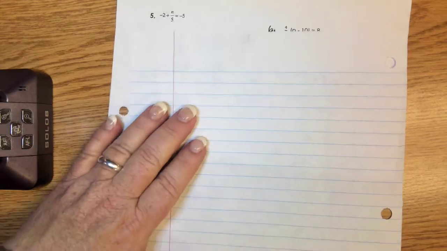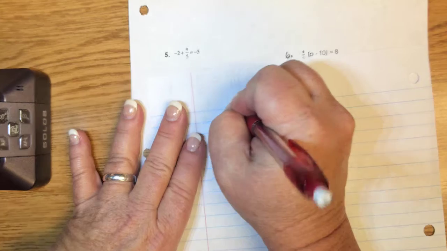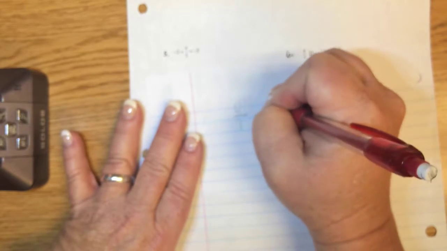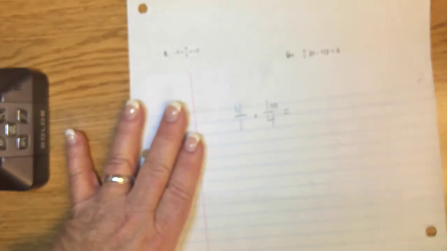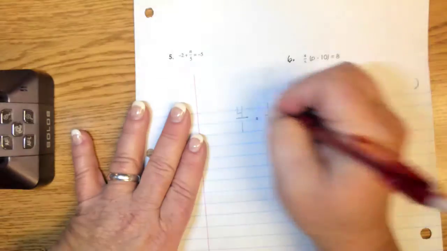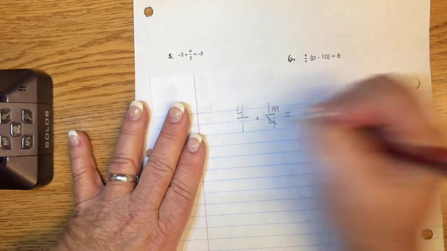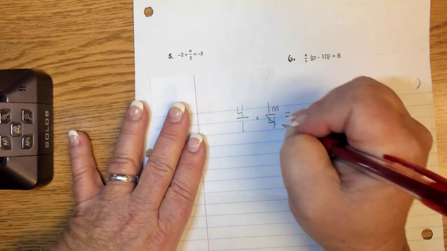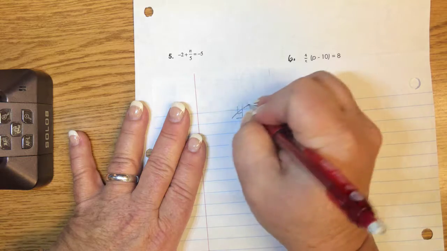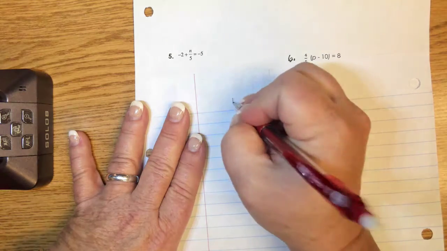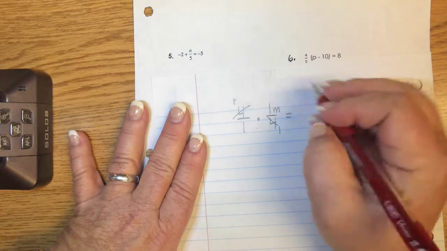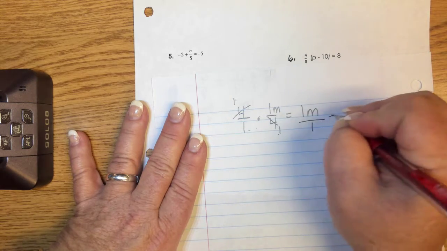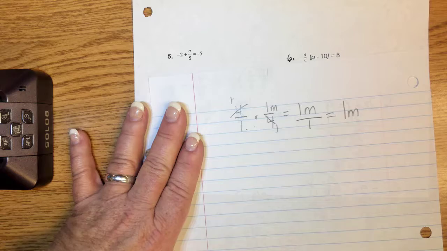Let's do this on the back of the page: 4 over 1 times 1 over 4. 4 goes into itself how many times? Once. So now 1 times 1 is 1, which is essentially that.